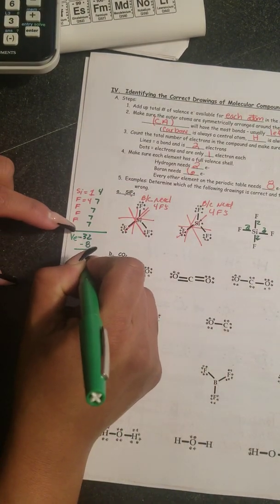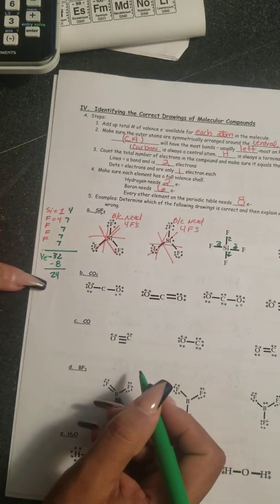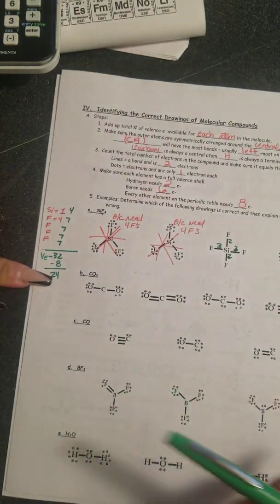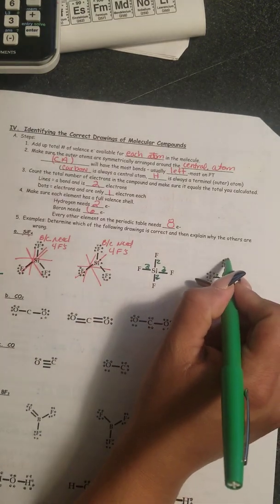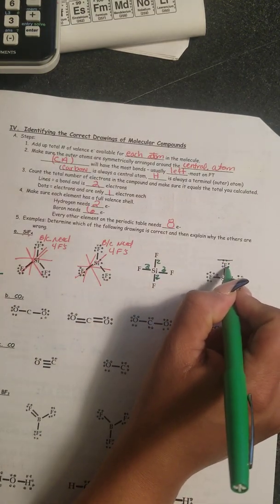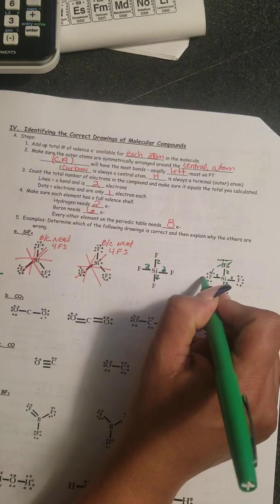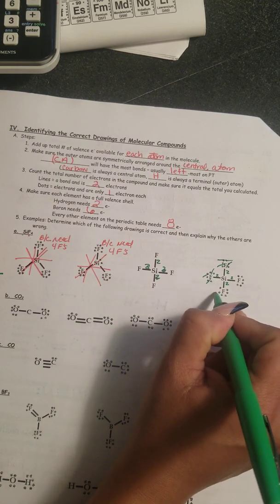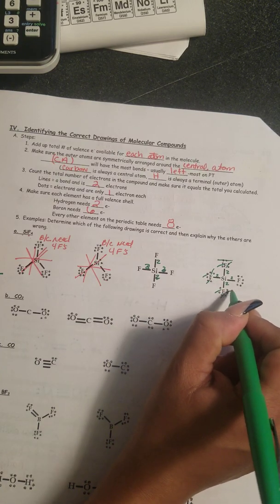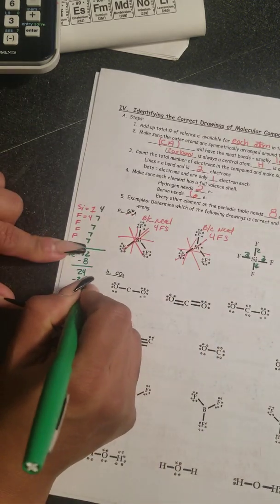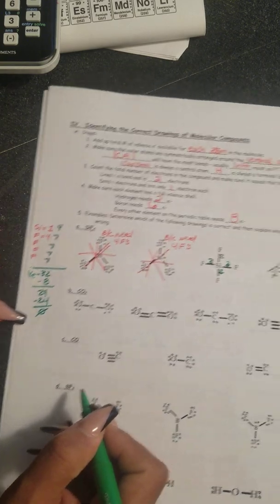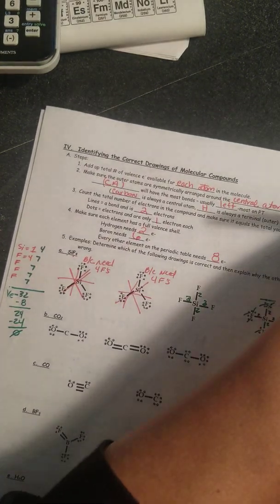So we're at 24 valence electrons left that we must use. And if I come back over here, this is 2, 4, 6, 8, 10, 12, 14, 16, 18, 20, 22, 24. Take away 24 equals 0 left over. This is the correct one.